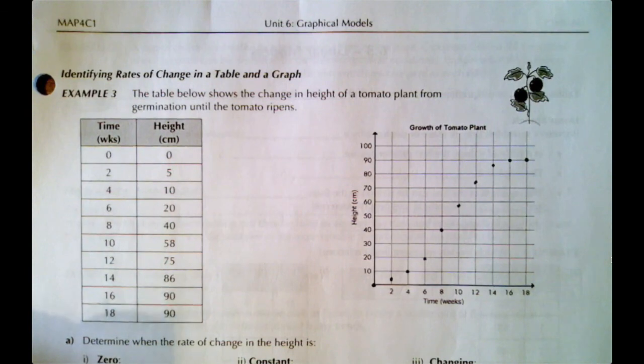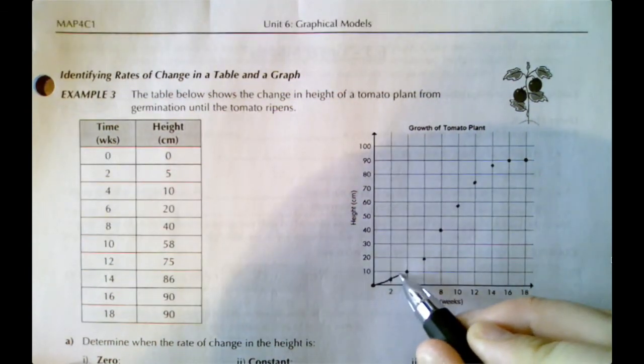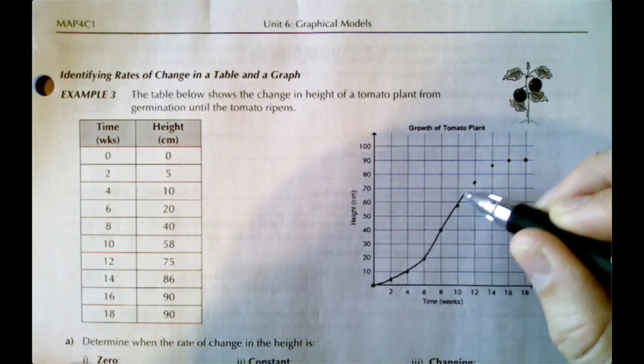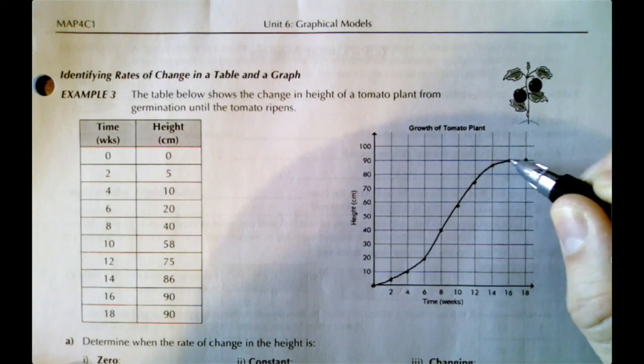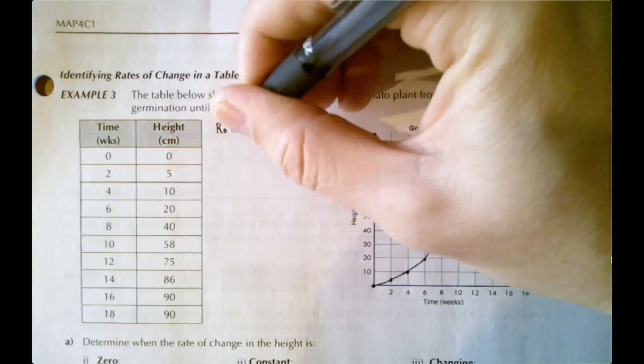So we get this shape. And I'm just going to attach these dots with a smooth curve, so we can kind of see what's going on. There's the growth table and growth graph of our tomato plant. Well, we can look at our table and figure out the rates of change.